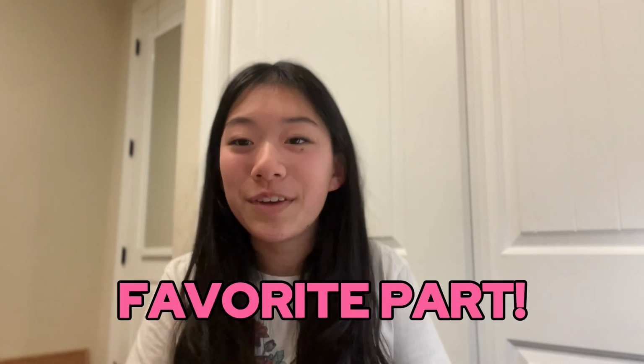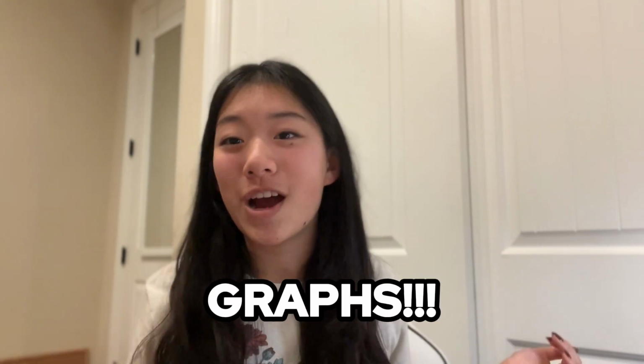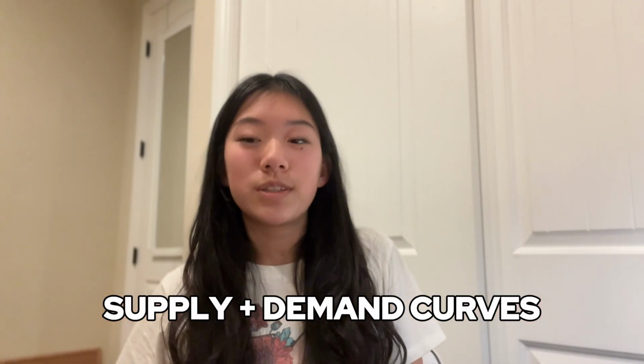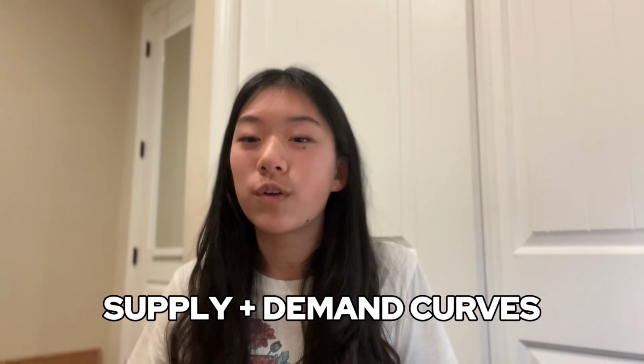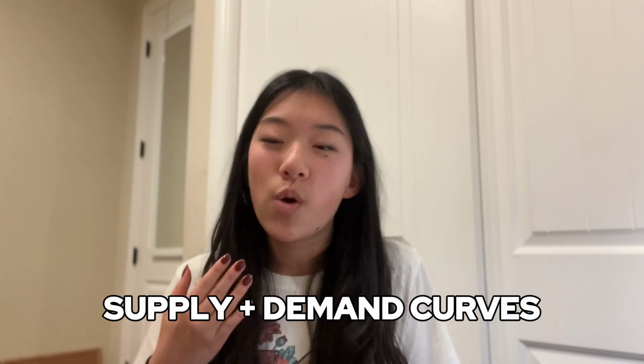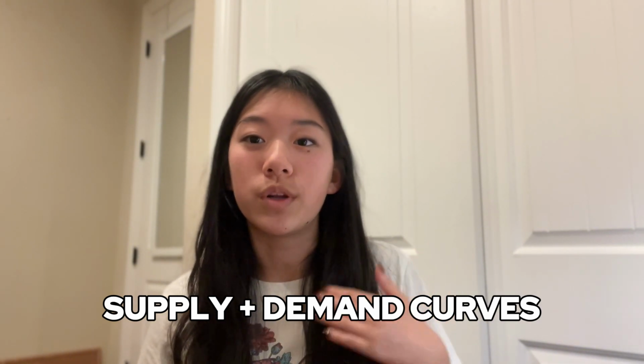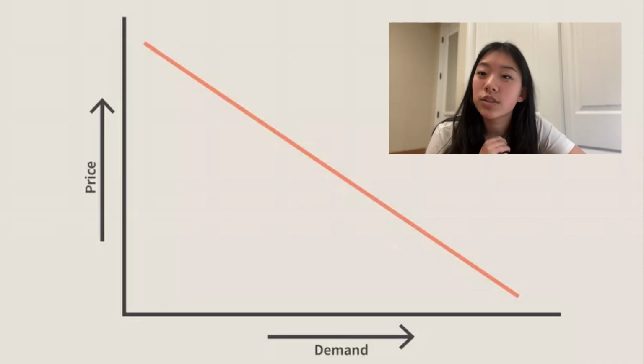Now to our favorite part, the graphs. The two graphs or curves that I'll be introducing to you today are the supply and demand curves. And so the demand curve is mostly portrayed from the consumer's point of view, while the supply curve is mostly viewed from the producer's point of view. So this is the demand curve.